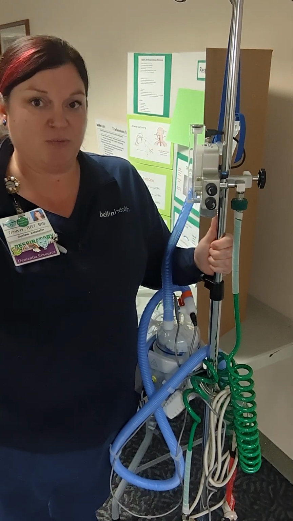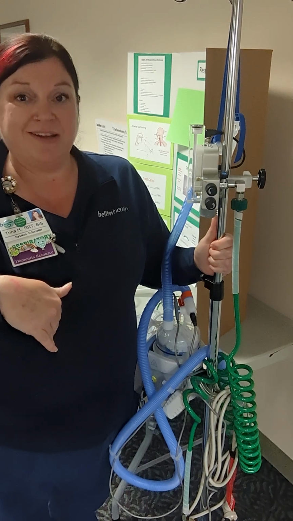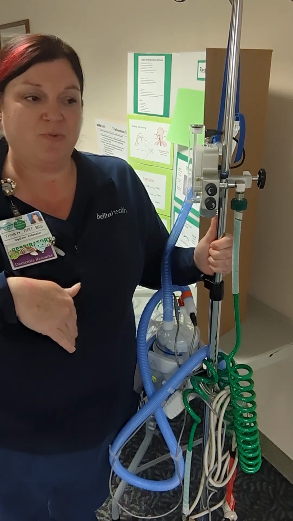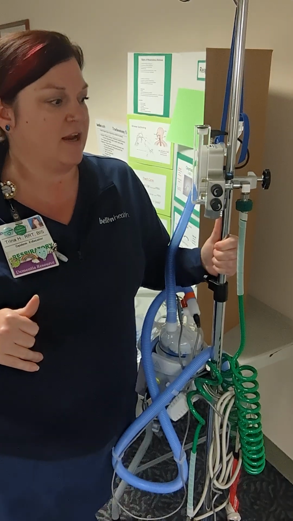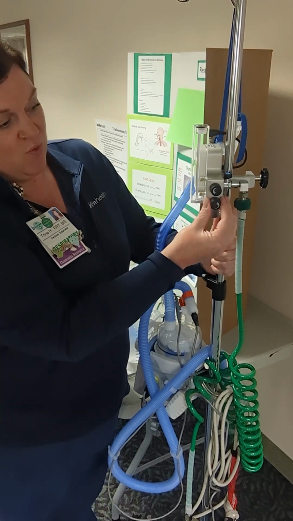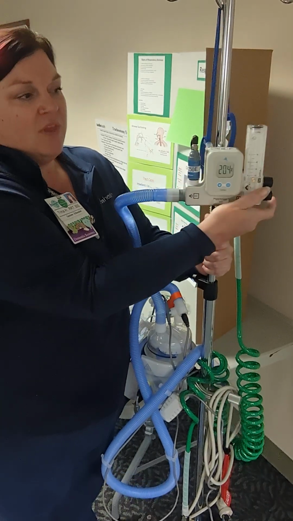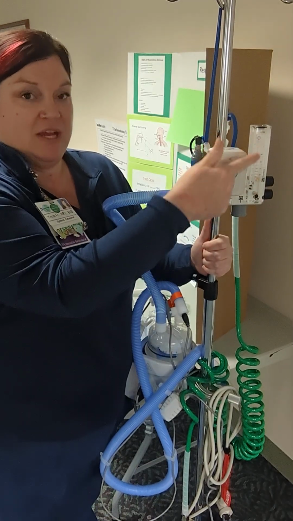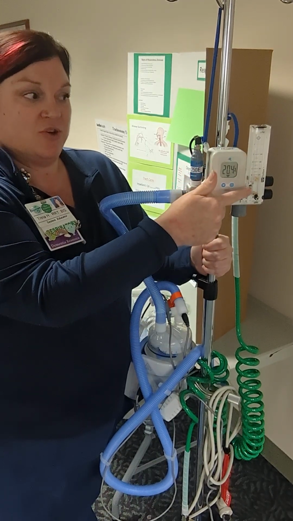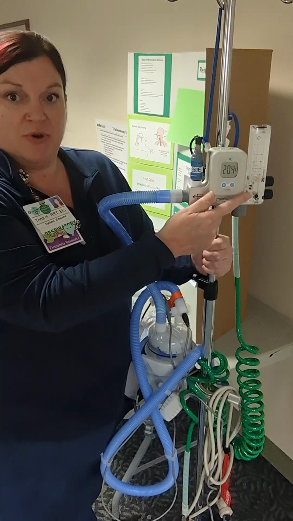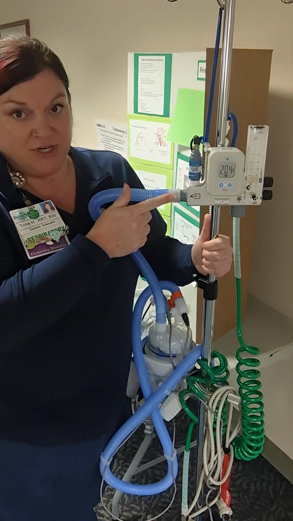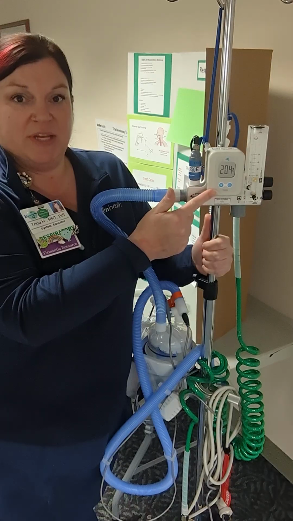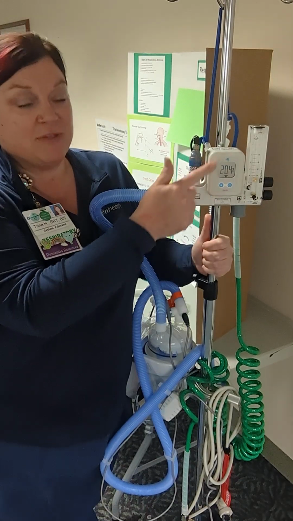If they need more support, we might drop it down a little bit to like 30, but usually we don't go too much lower than 40. So that's a pretty standard setting. So we'll dial in our flow. The flow is measured here. So that flow meter tells you how much flow you're using. Your FiO2, or the oxygen concentration, is going to be displayed right here digitally.